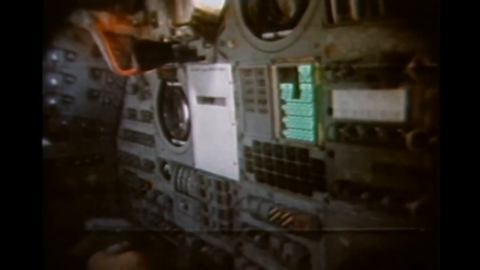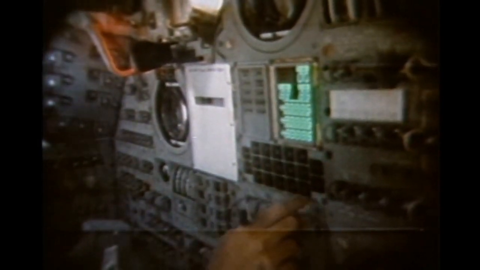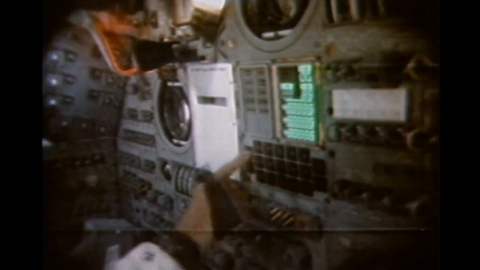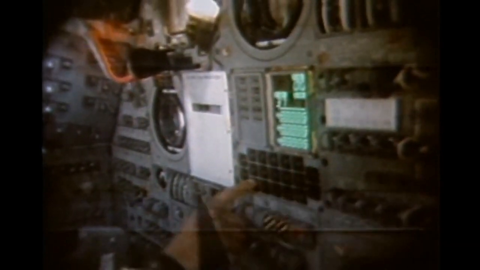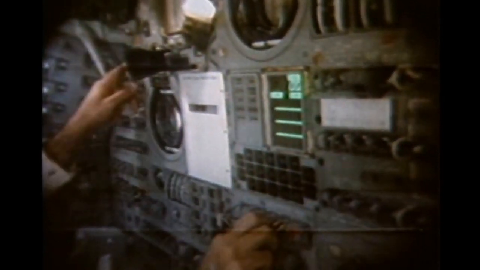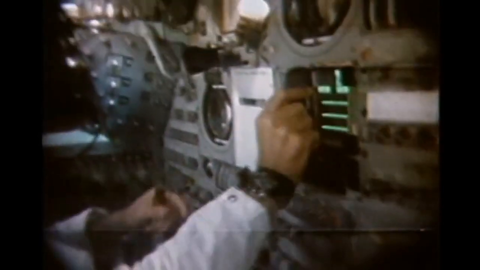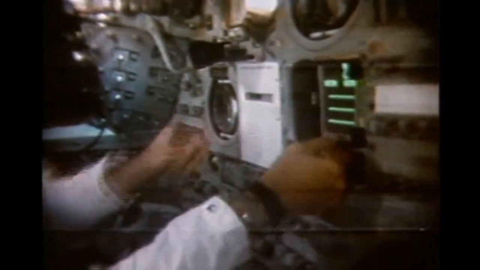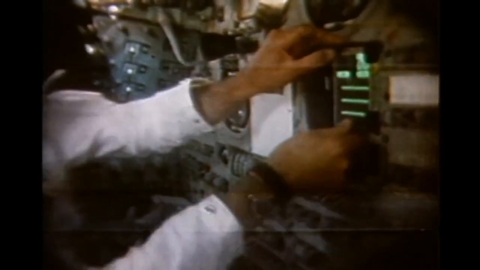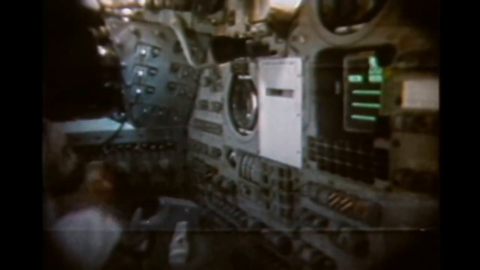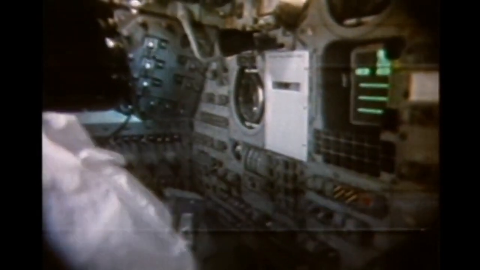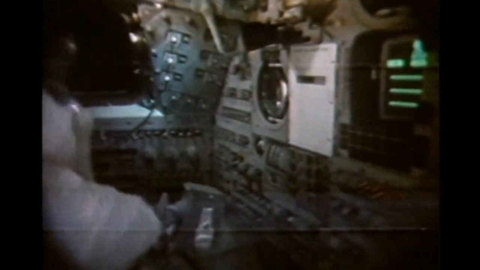We see a real display now. That's a good demonstration of how the crew has the interface with the computer, talking to the programs and all that we have in the computer. Well, that's right, Charlie. Sometimes it tells us things, and sometimes we tell it things, and mostly it talks to us.